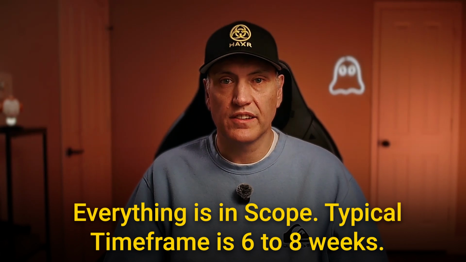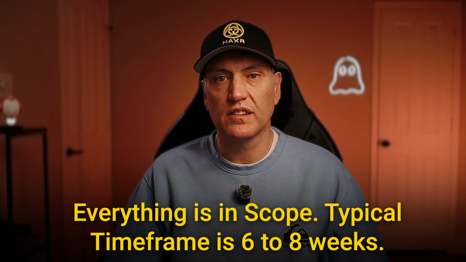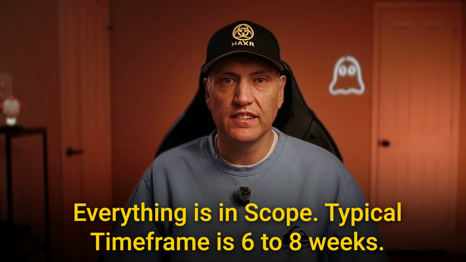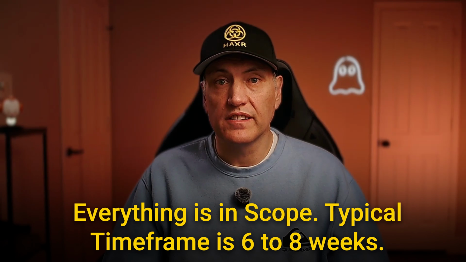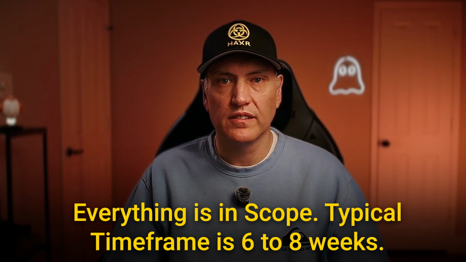Red teaming is the opposite. Everything is in scope. The network, the physical building, the employees, social engineering, everything. And it's not 2 weeks. It's typically 6 to 8 weeks. It could also be months, sometimes 6 months or more. And the whole point is that most people in the organization don't know it's happening. You're trying to simulate a real adversary, and real adversaries don't announce themselves.